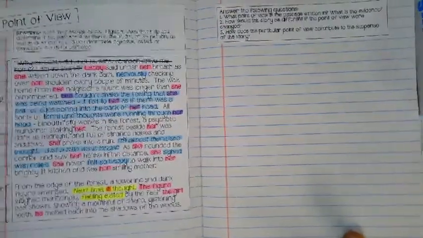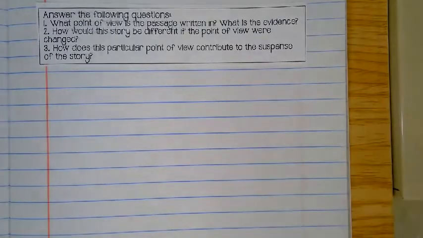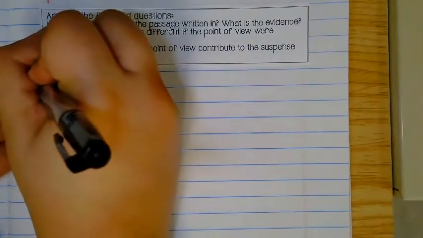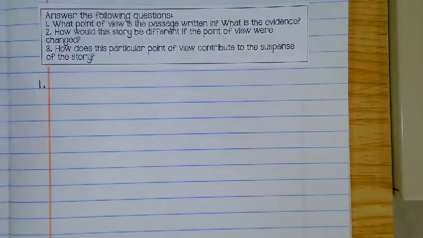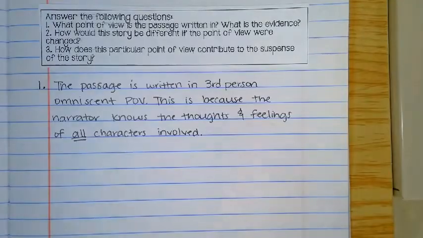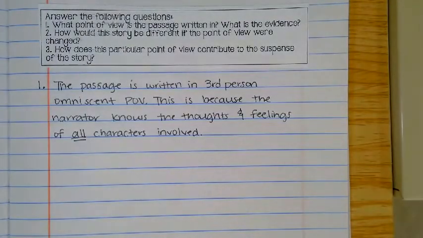So the first question says, what point of view is the passage written in, and what is the evidence? So let's go ahead and write our answers below on the lines. In this case, the answer is that the passage is written in third person omniscient point of view because the narrator knows the thoughts and feelings of all the characters that are involved.